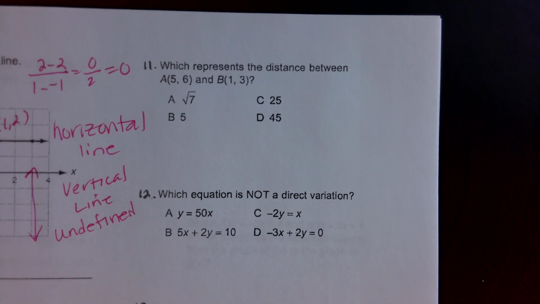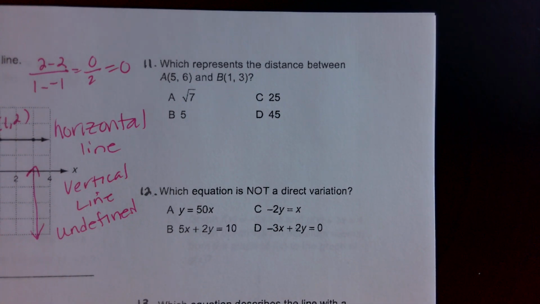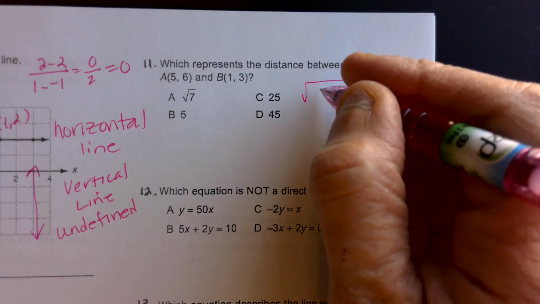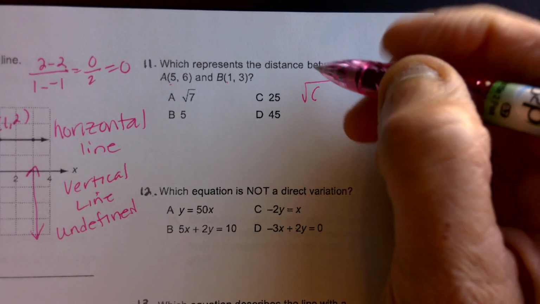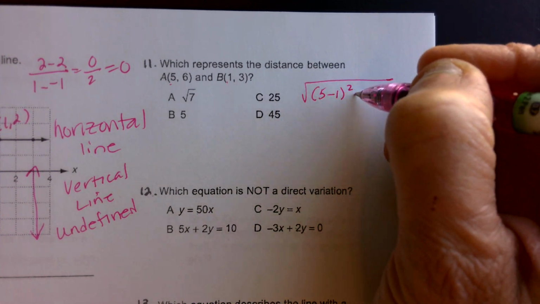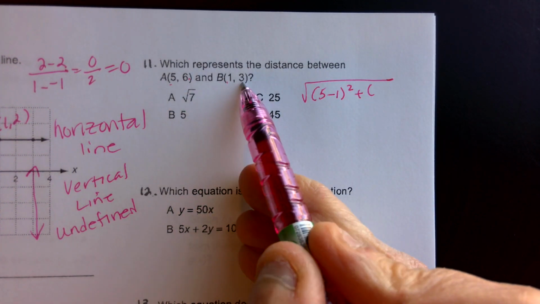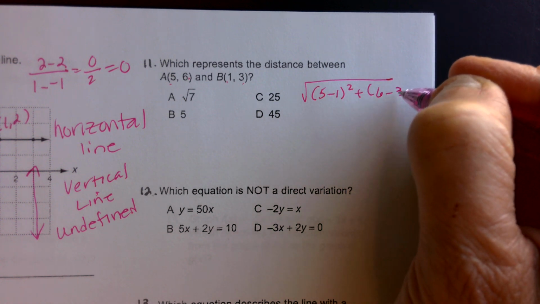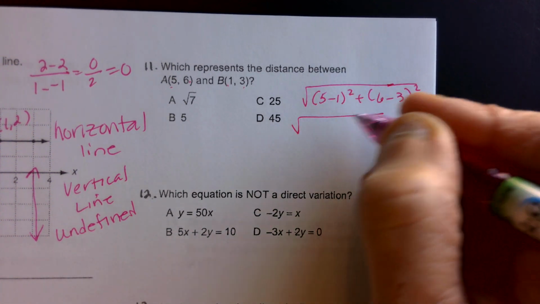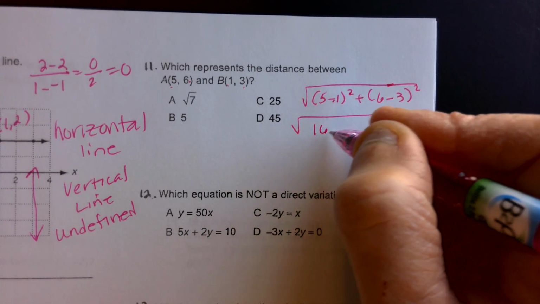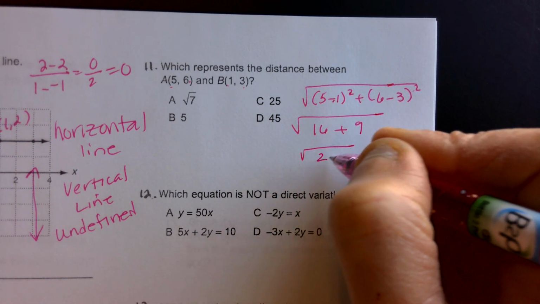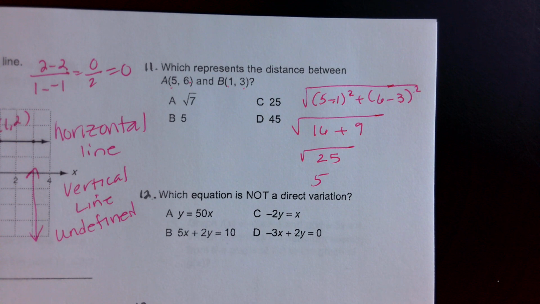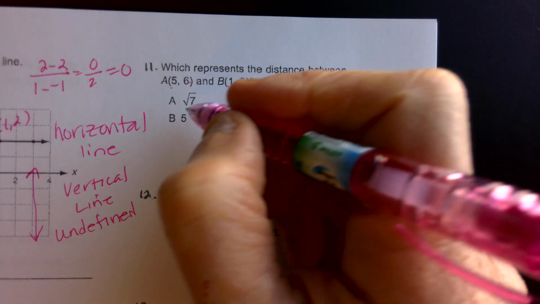All right, which represents the distance? Okay, subtract your x's. 5 minus 1. 6 minus 3. 4 squared is 16. 3 squared is 9. Square root of 25 is 5.